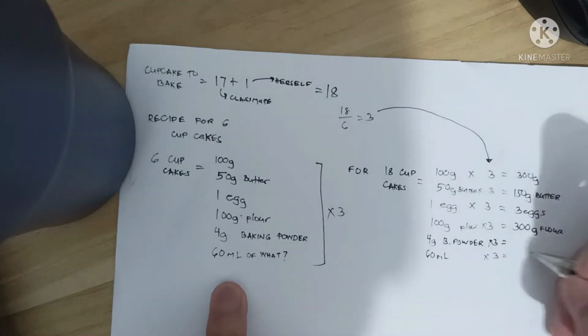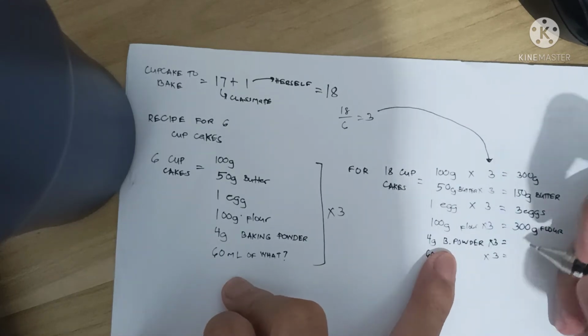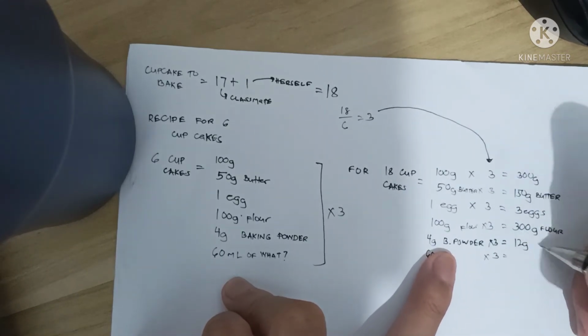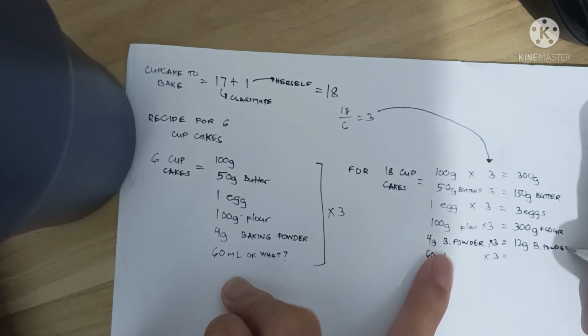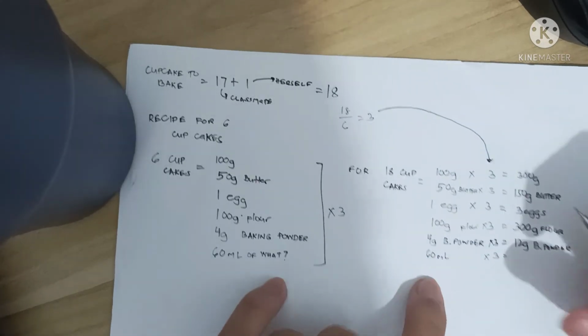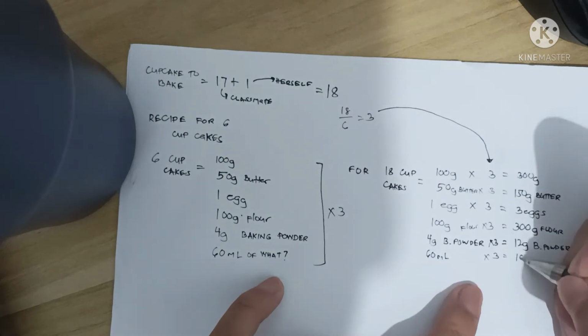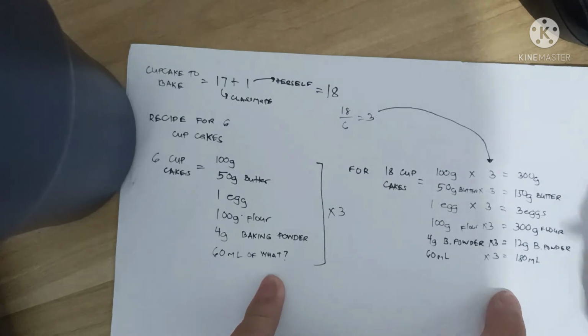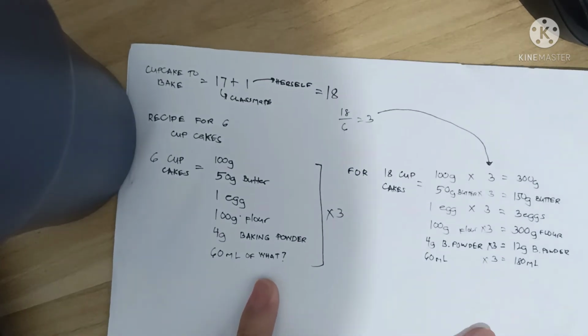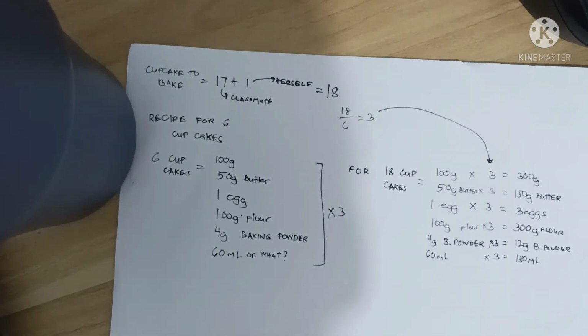60 ml of what? And then 4 grams of baking powder equals 12 grams of baking powder. And 60 ml of whatever ingredient it is, 180 ml of this ingredient. So, the question is how much of each ingredient will be needed.